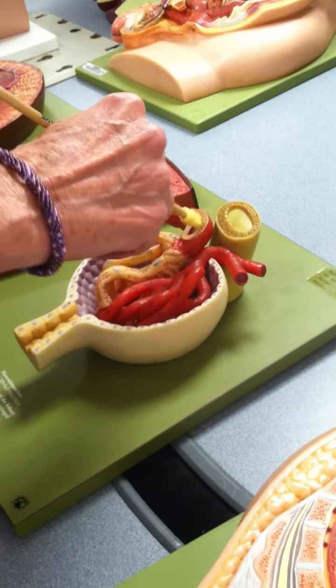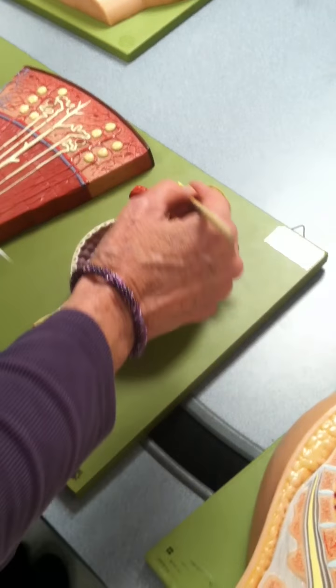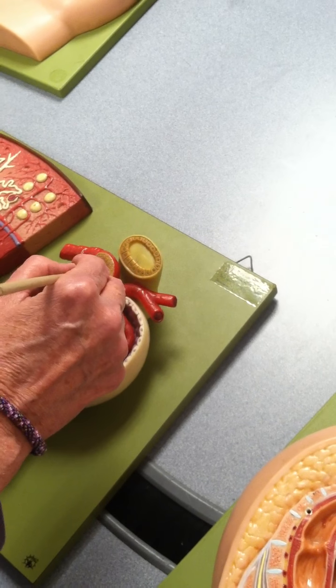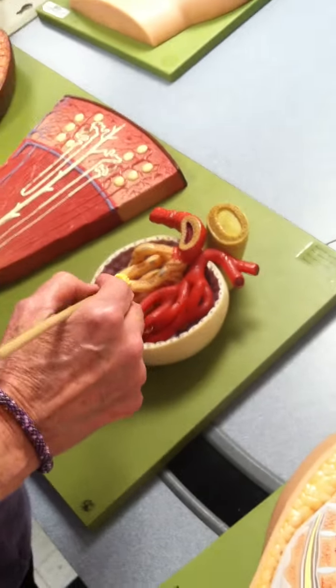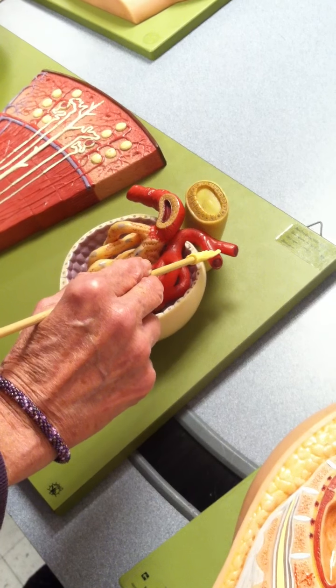juxtaglomerular cells forming it. So here's the macula densa. Here's the juxtaglomerular cells together. They form the juxtaglomerular apparatus. Here's the glomerulus again. Here's the efferent arteriole.